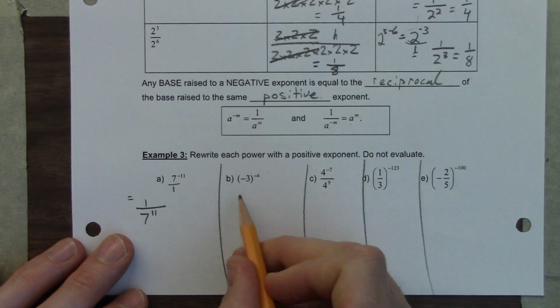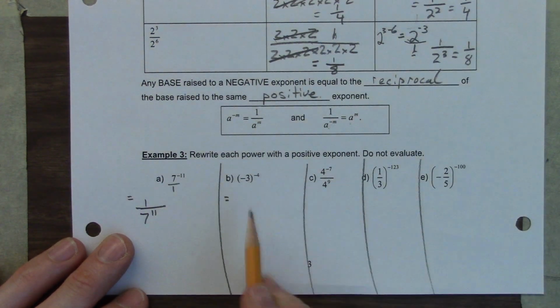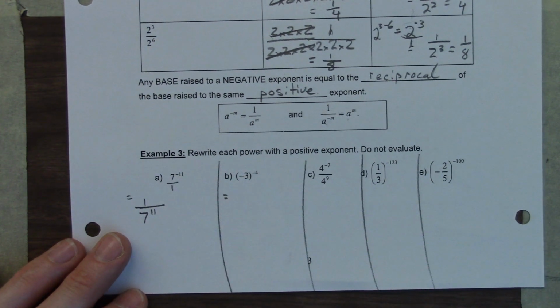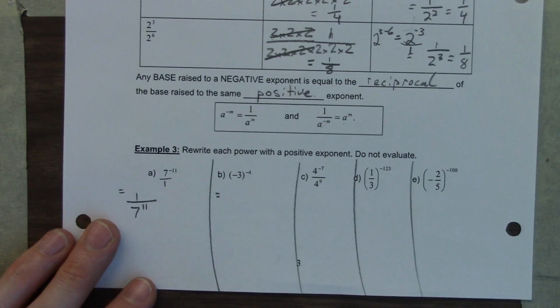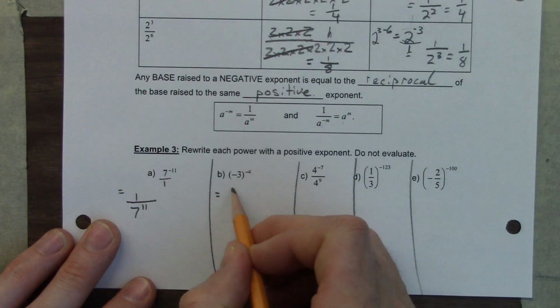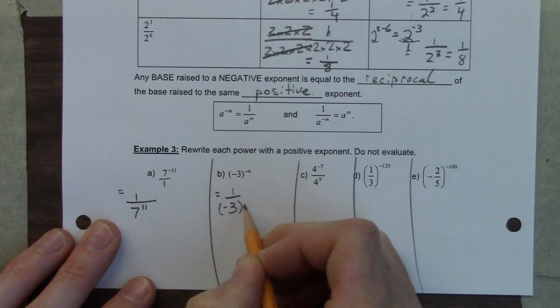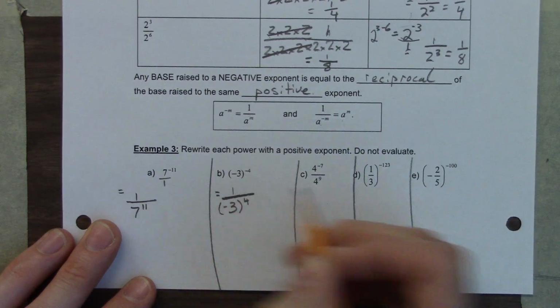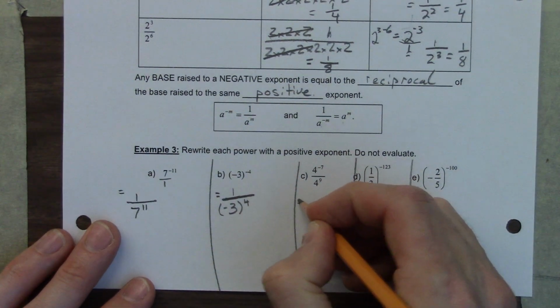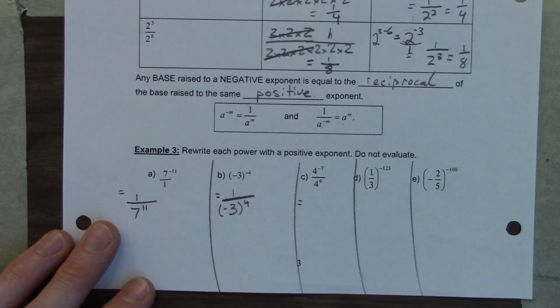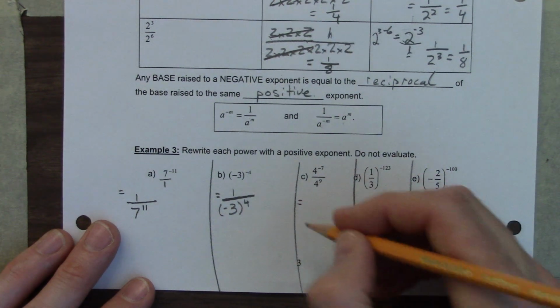Lucas, you can do the next two. Negative 3 to the exponent of negative 4. What's the answer? 1 over negative 3, yeah? Very good. Next one, same thing, Lucas. 4 to the negative 7 over 4 to the negative 9. What am I going to do with the exponents?